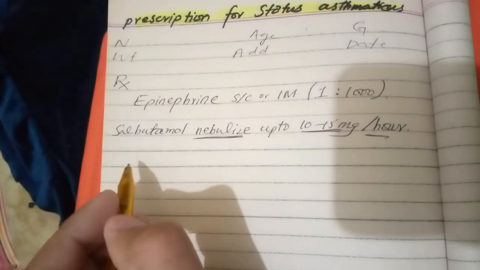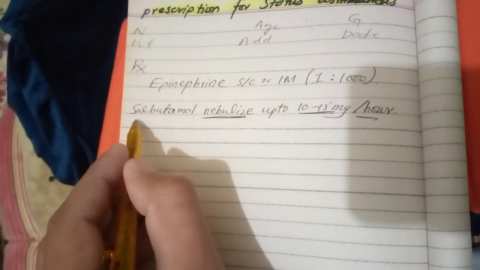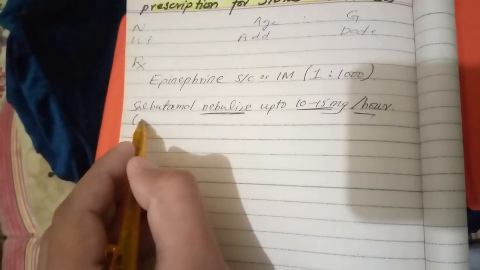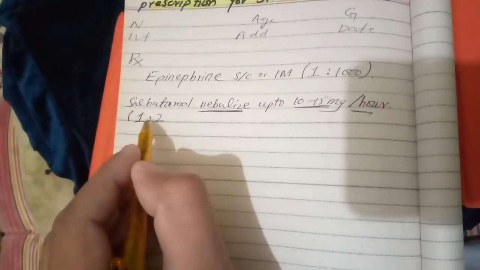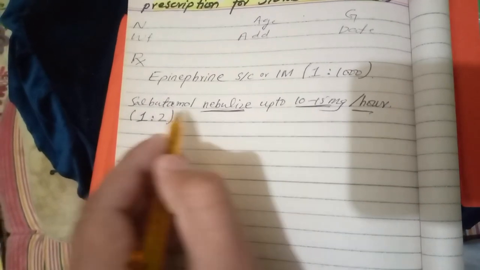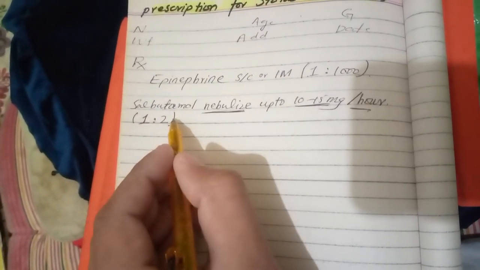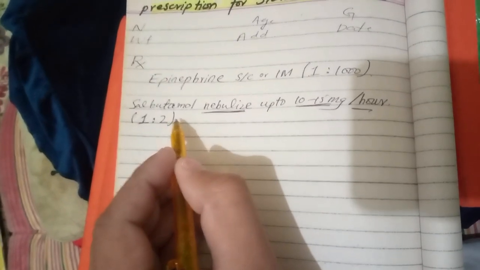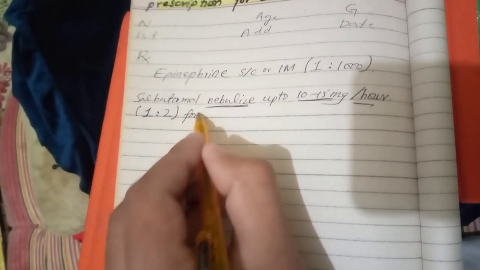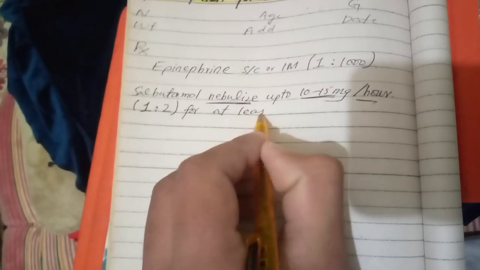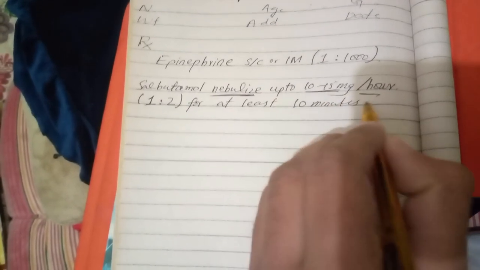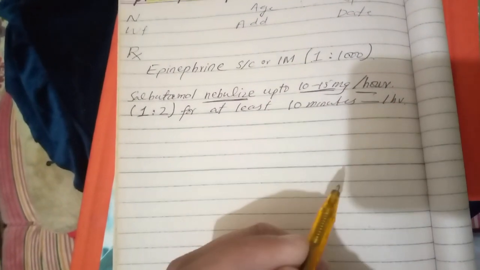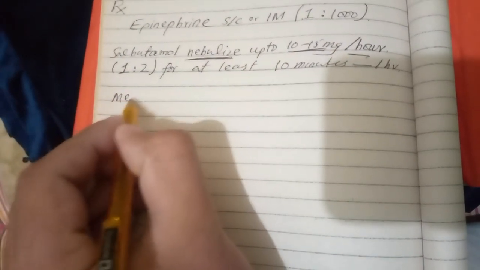But here notice one thing, that salbutamol is given with normal saline in 1:2. Salbutamol will be in 1 and normal saline will be in 2. This mixture of salbutamol and normal saline is given for at least 10 minutes up to 1 hour.